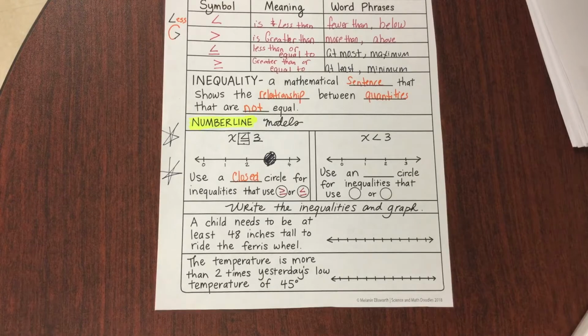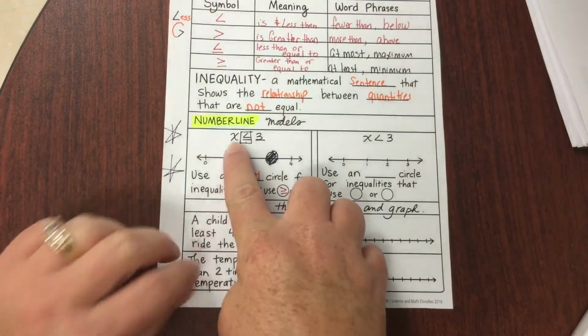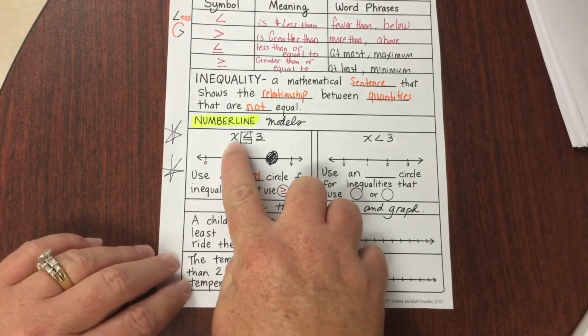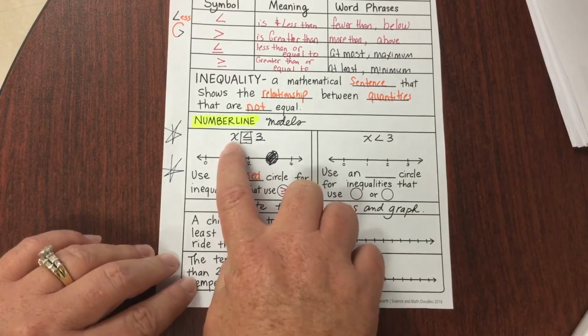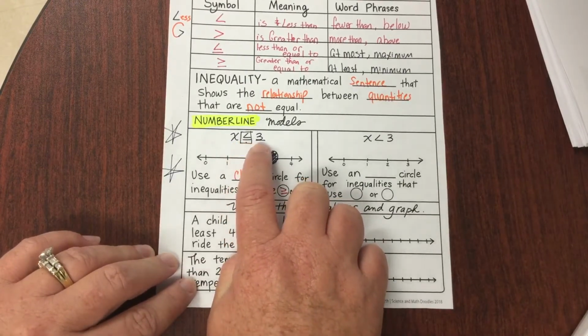Now I have to decide which way I'm going to draw my arrow, because I can plug a lot of different numbers into that inequality to make it true. If I put a 2 in for x, will that make it true? Is 2 less than or equal to 3? Yes.